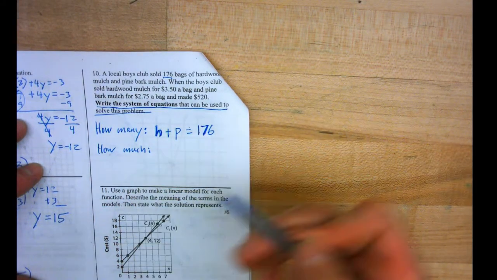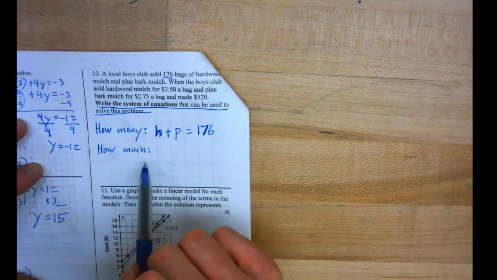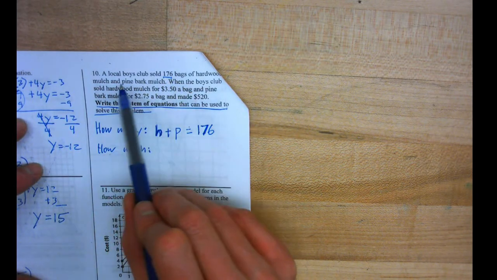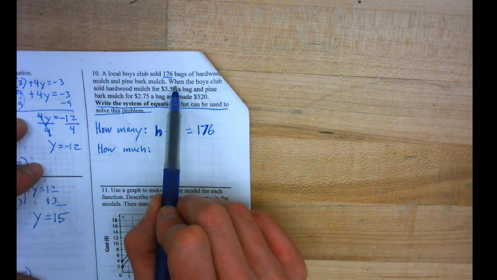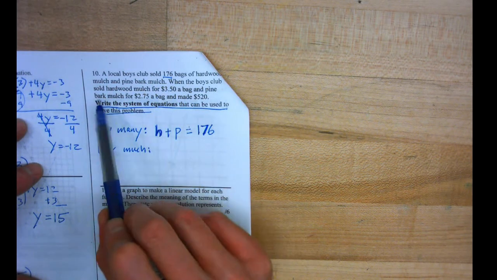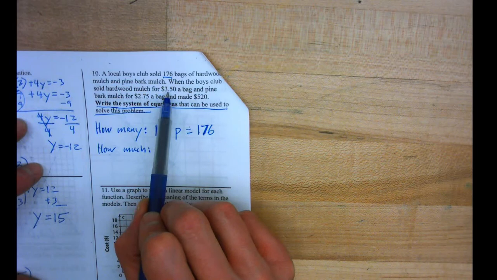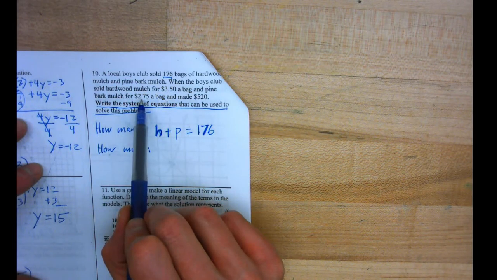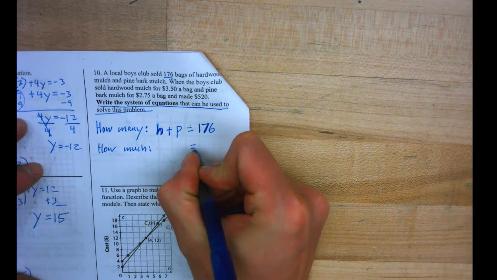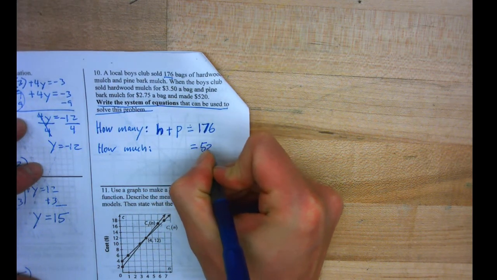Okay, our second equation is our how much equation. This is what we're going to actually start talking about money. So if we've sold 176 bags, the boys club sold hardwood mulch for $3.50 a bag, and then pine bark mulch for $2.75 a bag, and then they made $520. So this one is just $520.